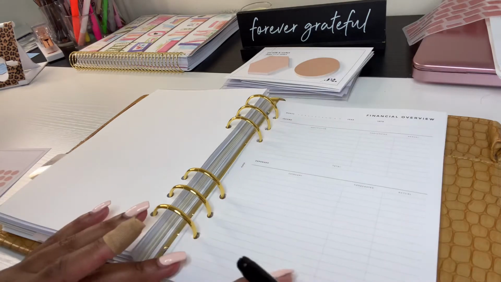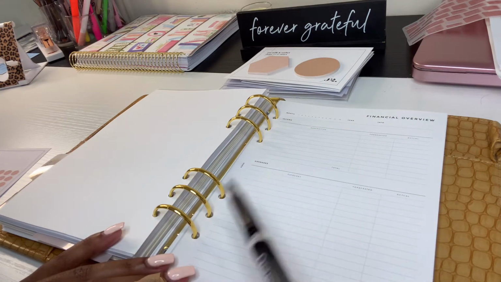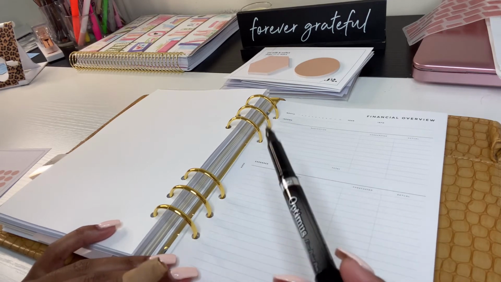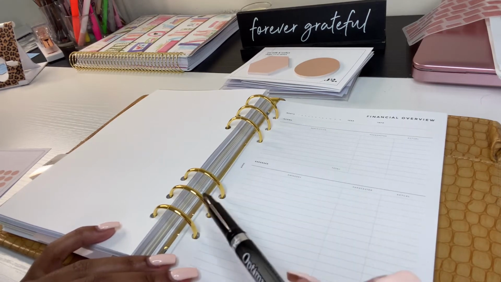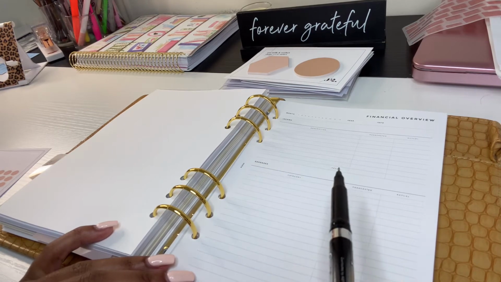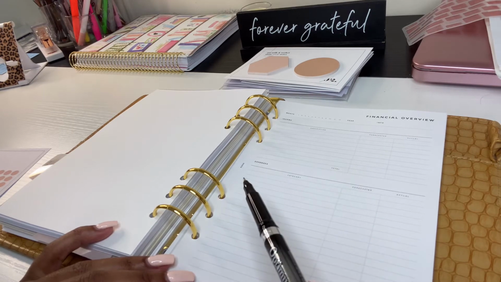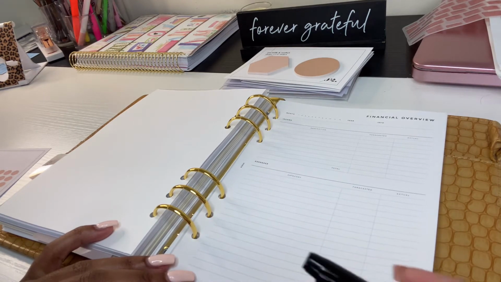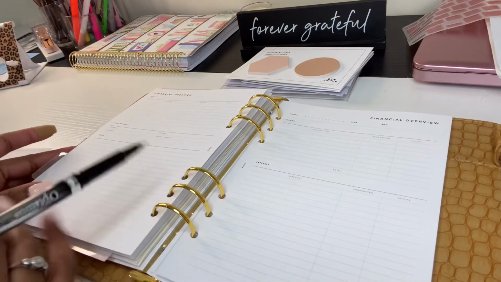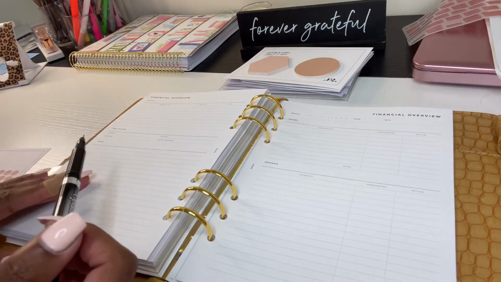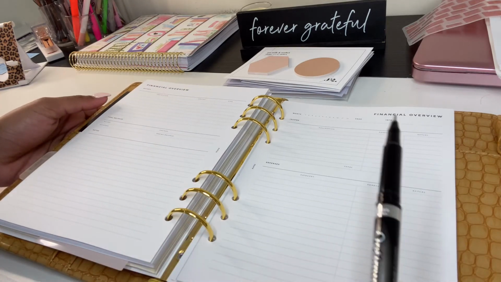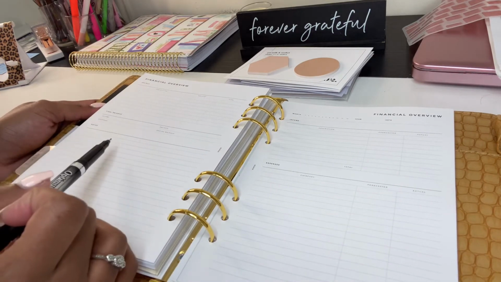But I love that it has enough space for both income and expenses if you were to combine personal and business, because you don't want to have to purchase two separate inserts, one for business and one for personal. I like that you could list several different sources of income and all of your expenses. And I love that it also has the savings tracker, because saving is one of my huge goals. I also love that it has the option to add notes.